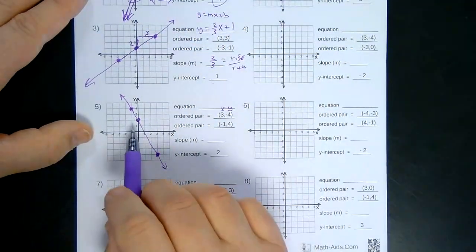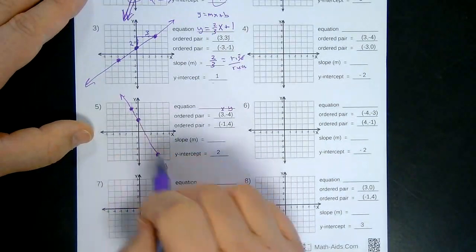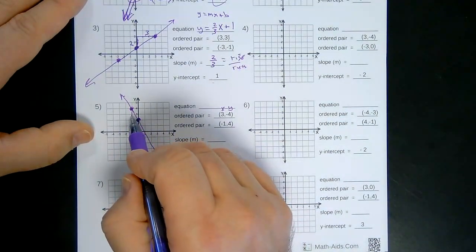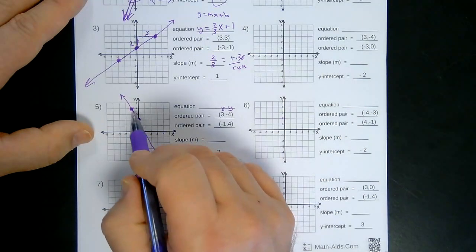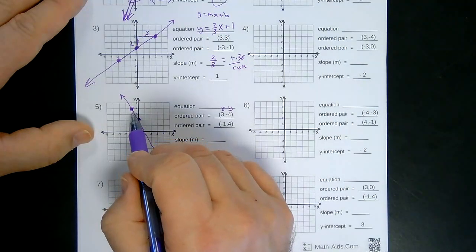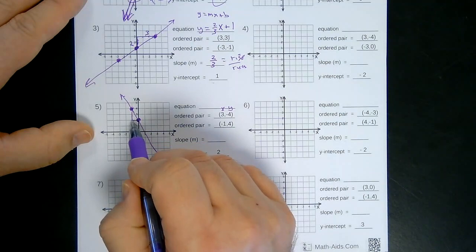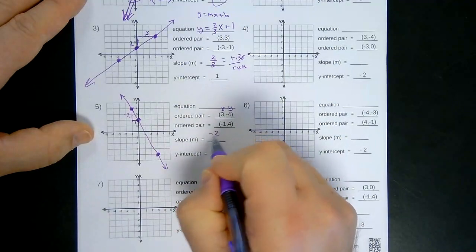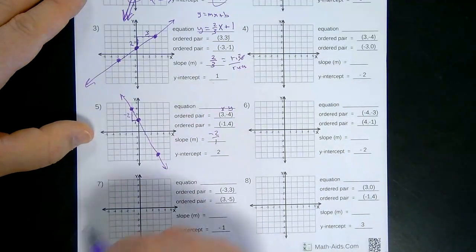Okay, now we're ready. Now let's do the slope from any 2 of these points. These look like they might be the easiest. Make my little right triangle. Notice I'm starting here, and I'm going to go down 1, 2. That's -2. And I'm going to go to the right 1. So the rise is -2. The run is 1.